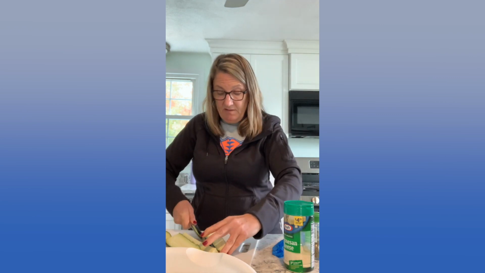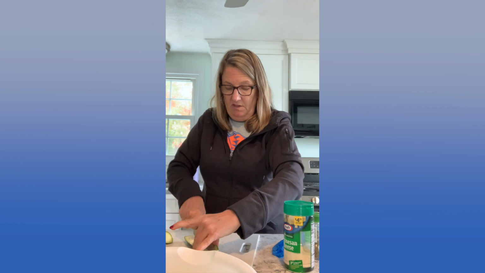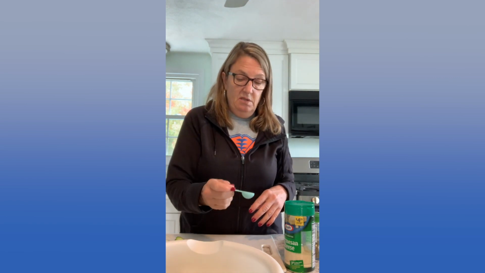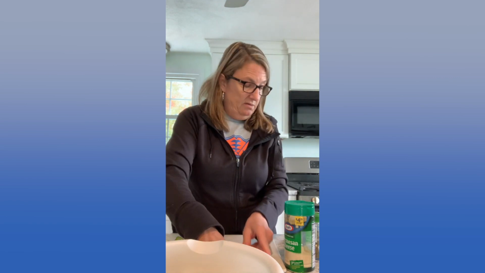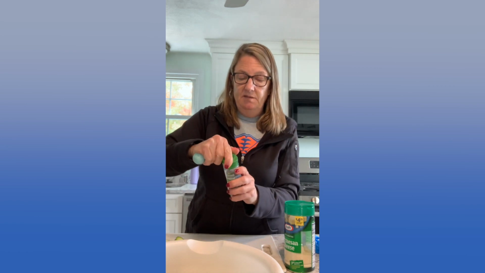Okay. The biggest part with cooking zucchini and squash in the oven is sometimes it can get mushy in the middle. So that really has to do with making sure it's cooked all the way through. Okay, so it looks like this. Okay, so I'm going to take a teaspoon of thyme, which is a spice.